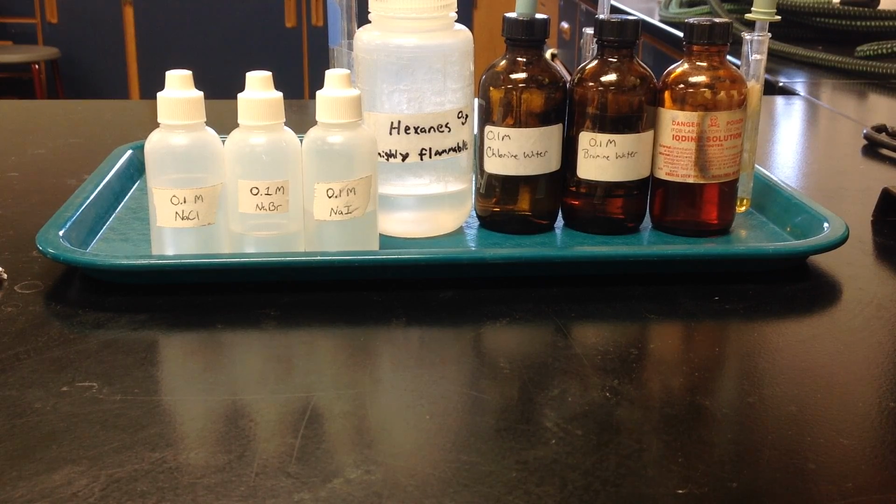In this lab station, we're going to take a look at how the elements chlorine, bromine, and iodine react in order of their reactivity series. And we're going to do that by seeing how well those chemicals react with the compounds sodium chloride, sodium bromide, and sodium iodide.